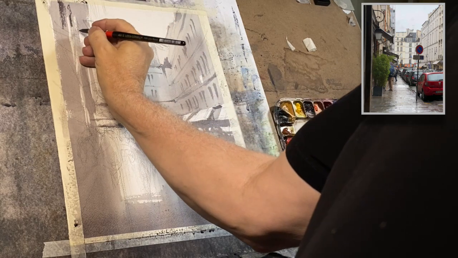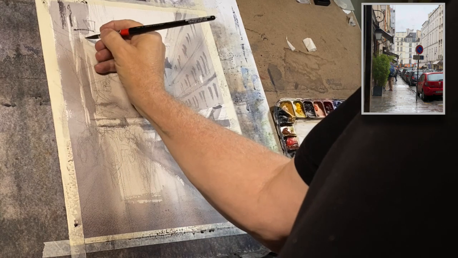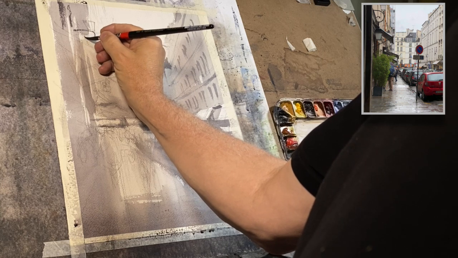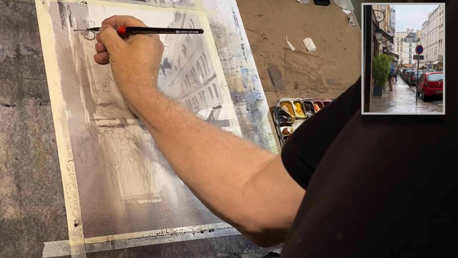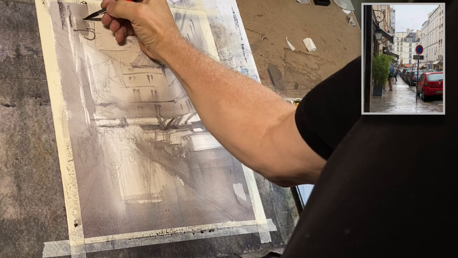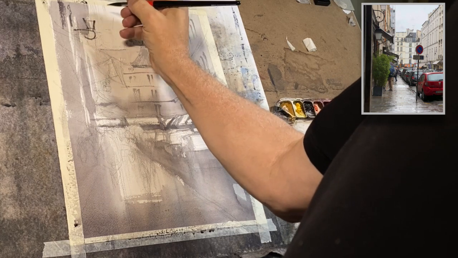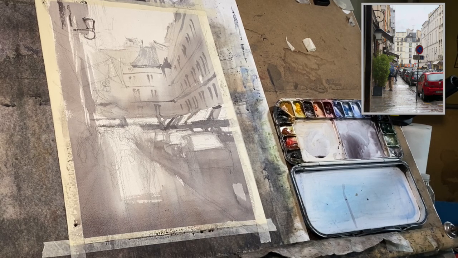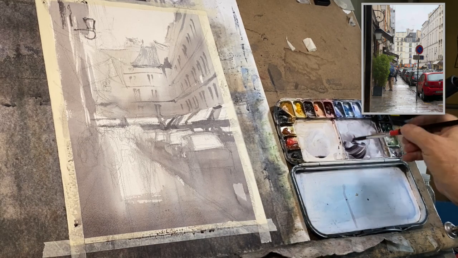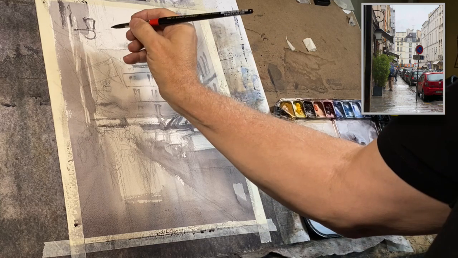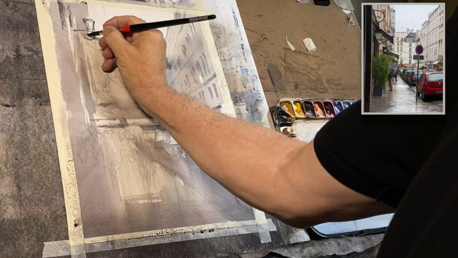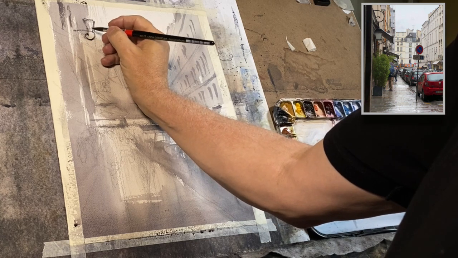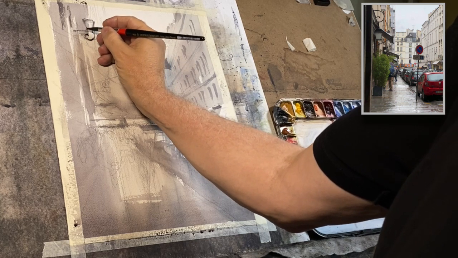It's going to be pretty abstract there. Beautiful little piece of ironwork here. So I'm slowing down a little bit to show that.